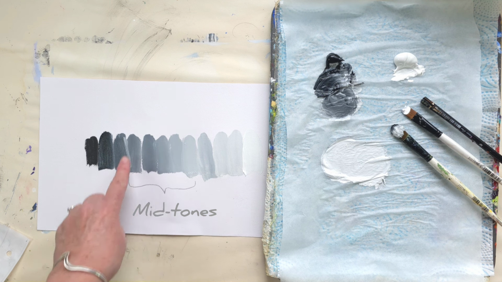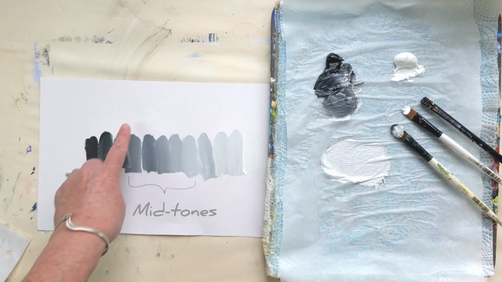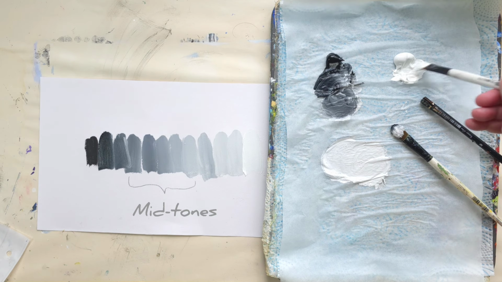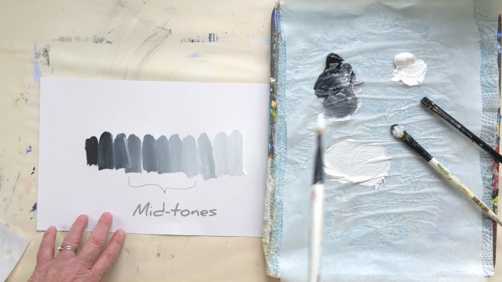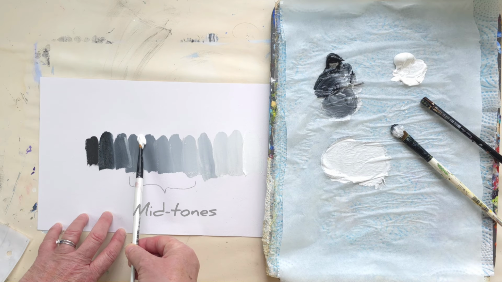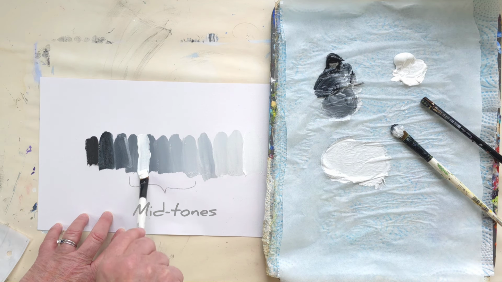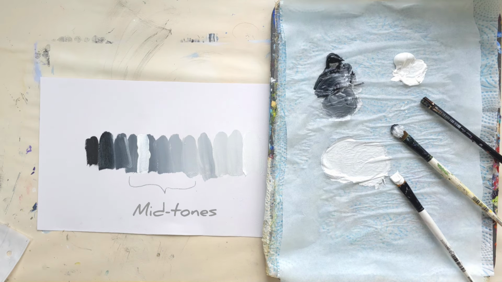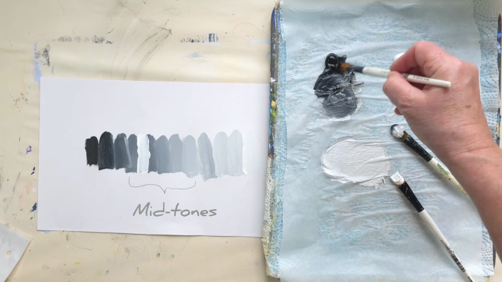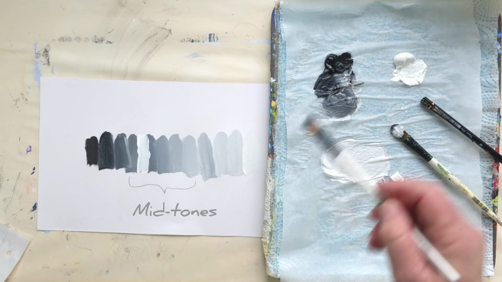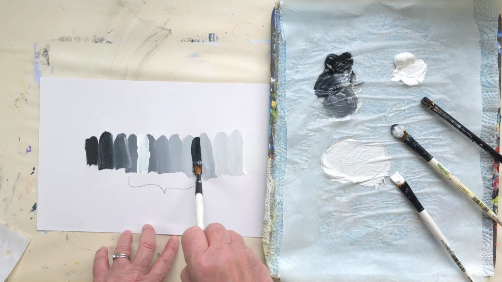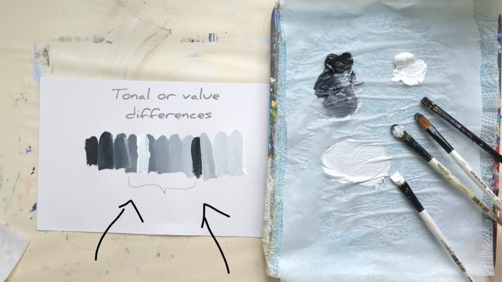Now, if I were to paint a painting with lots of midtones, it's going to look quite dull. If I introduce a different tonal value, like this white in here, immediately that stands out, it pops out. And if I introduce a starkly different tonal value here, the black, it really pops out.